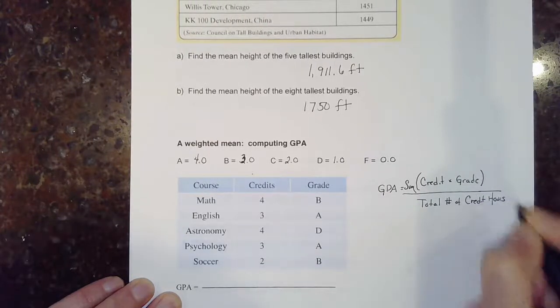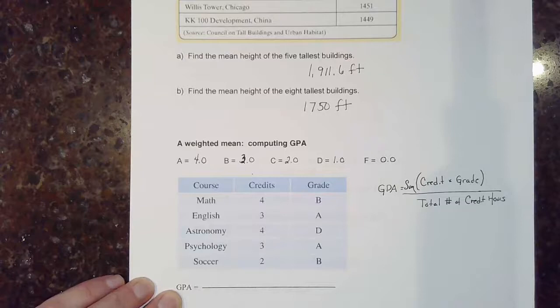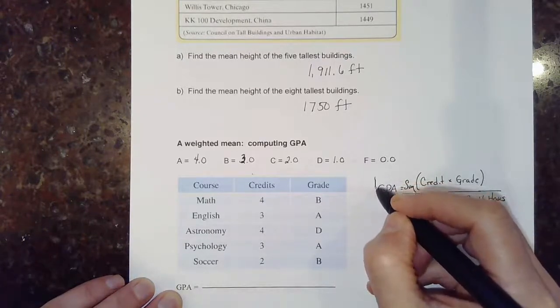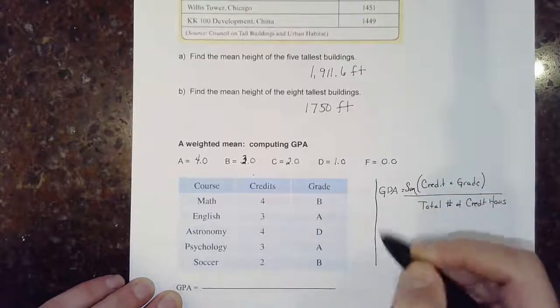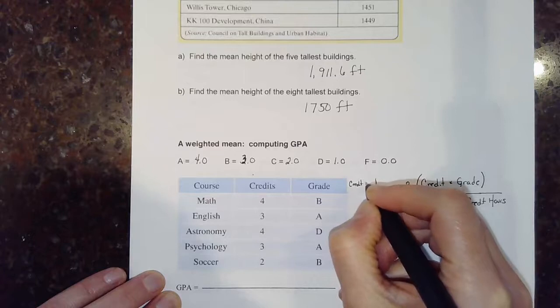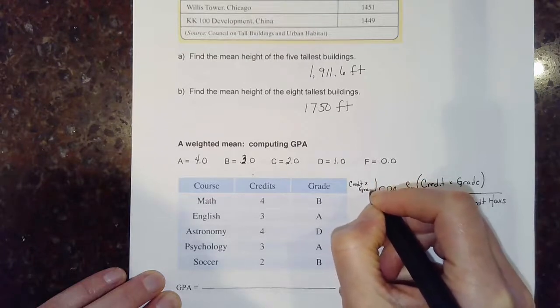Okay, so I need a new column. I'm going to put it right here. I didn't leave myself much room. I'm going to call this a credit times grade column.